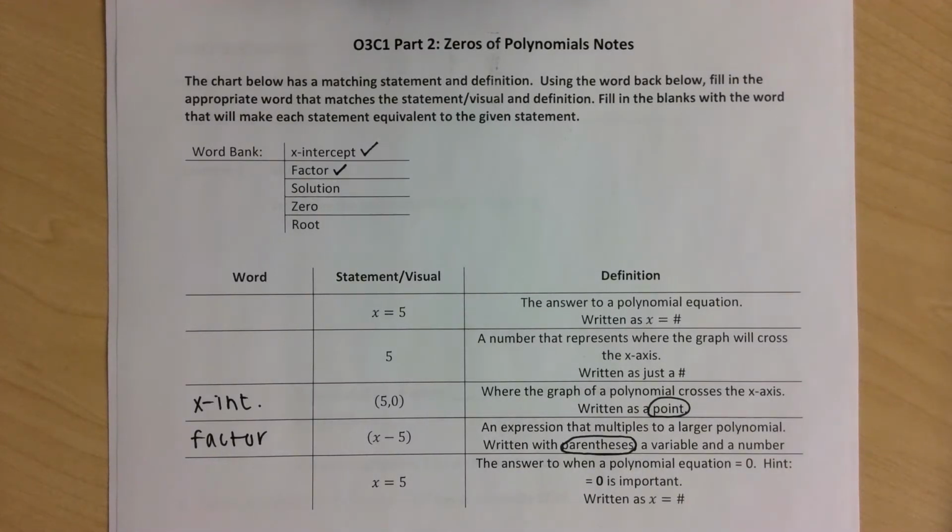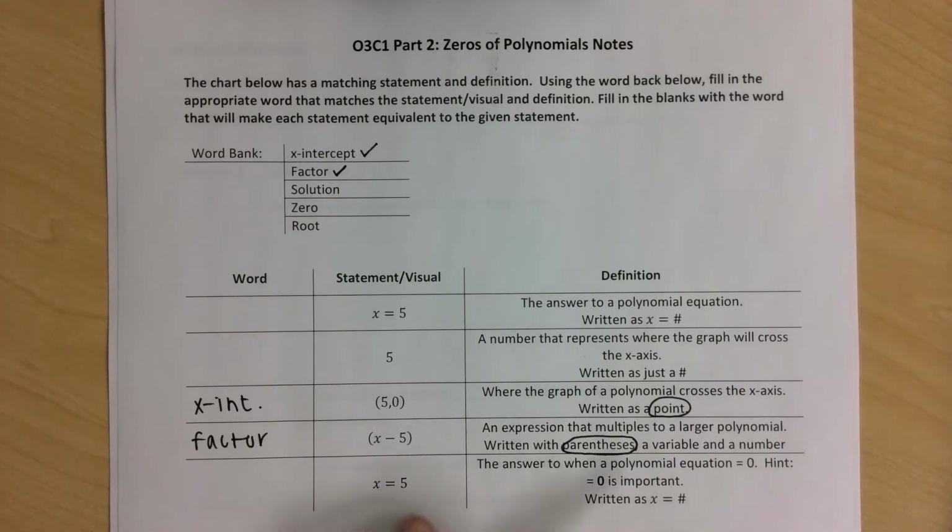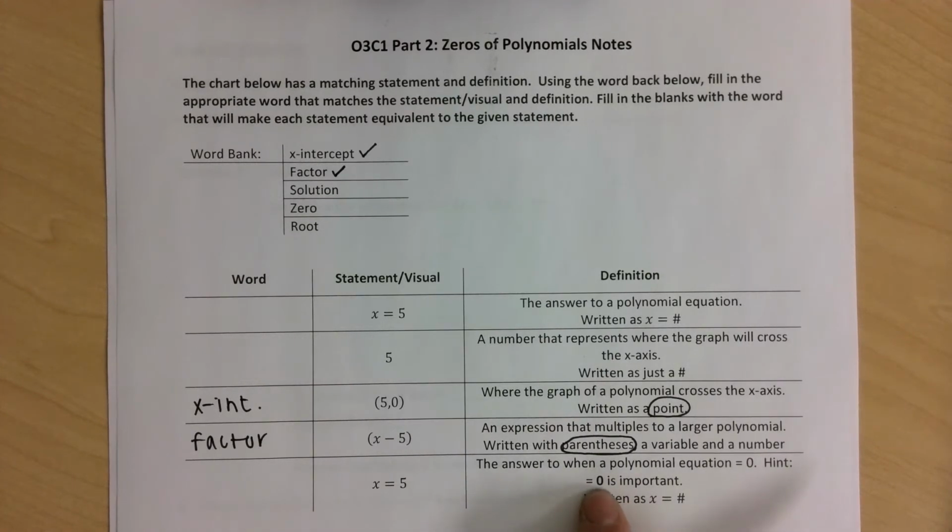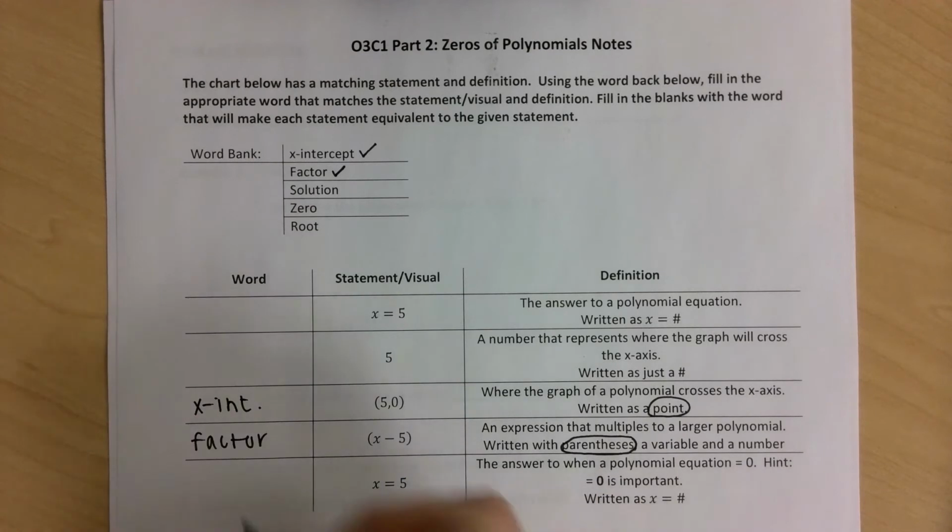The next three that we have are solution, zero, and root. Now we have looked at solutions before. Solutions are always written as x equals. And the big idea with solutions is that we find solutions when our equation or our function was equal to 0. So this last one here will be a solution.